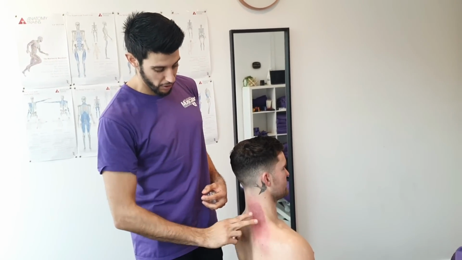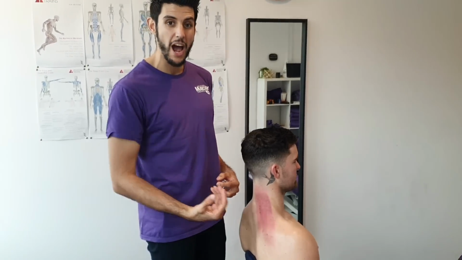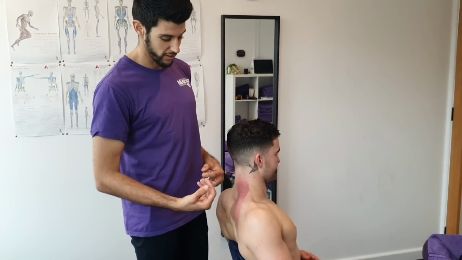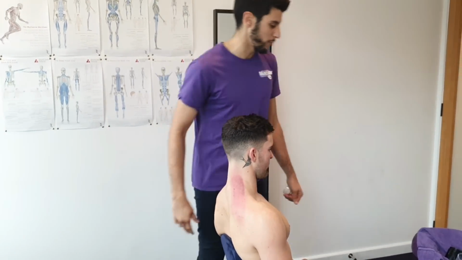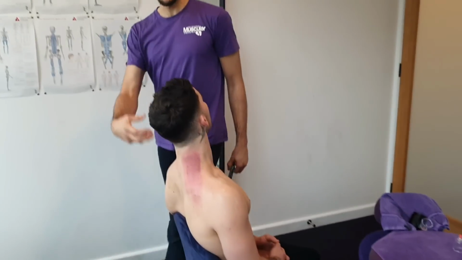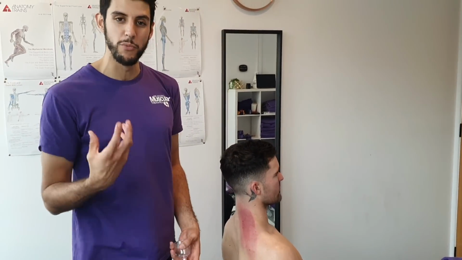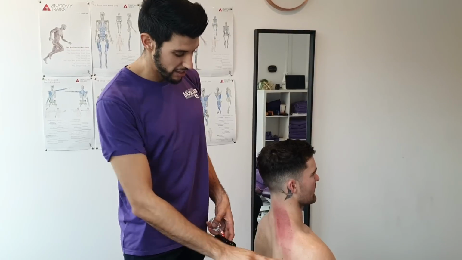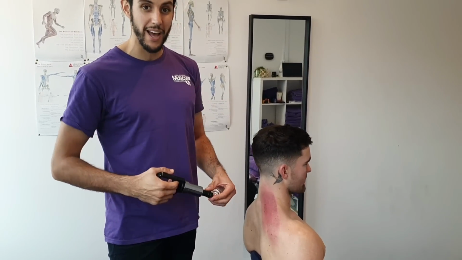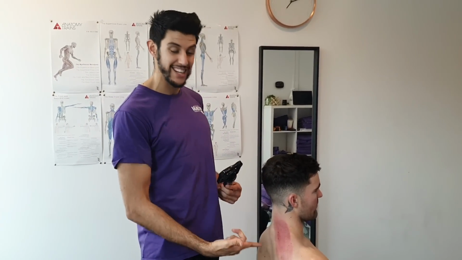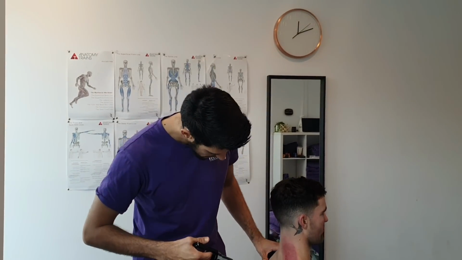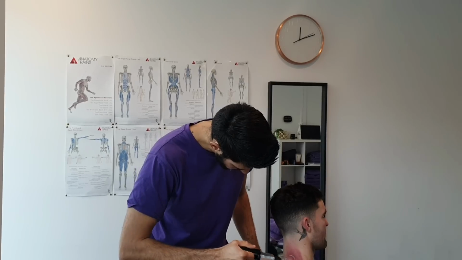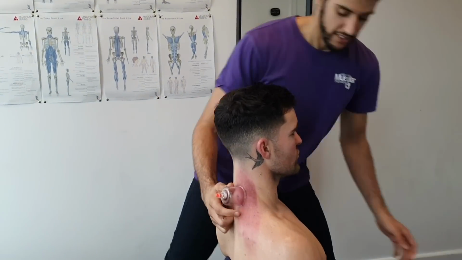Now, what it does do though is increase blood flow. So you can see how much blood comes to the surface there. I like to think when there's more coloration in the skin when you're doing the work, the more tightness and the more shit in that spot that needs to come out. So given how much came out of Das in that one stroke, it shows to me that there needs to be a lot of work done in here, all right? Let's do a few more in here, Das.